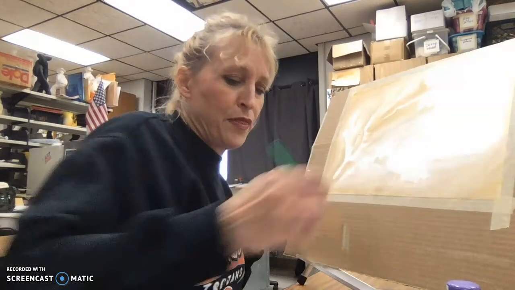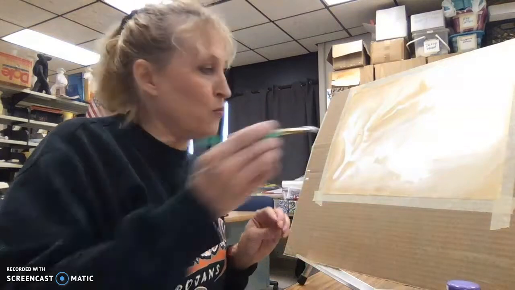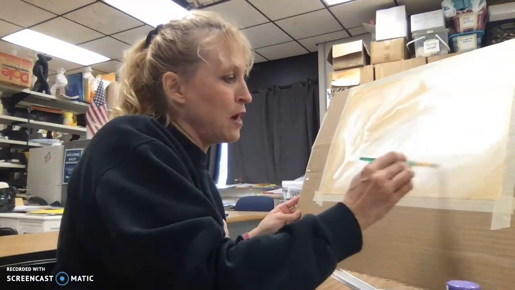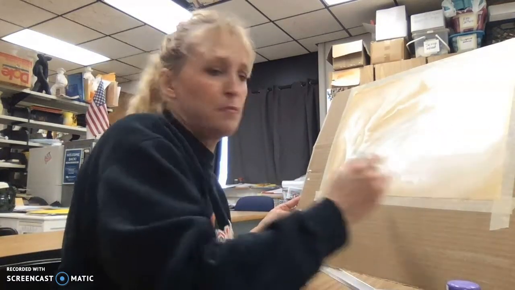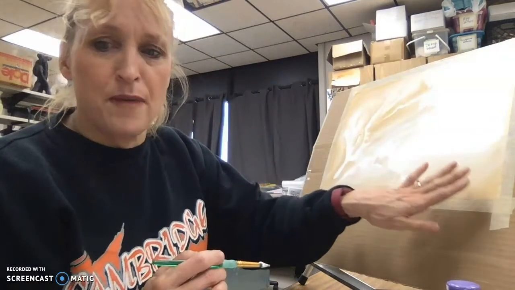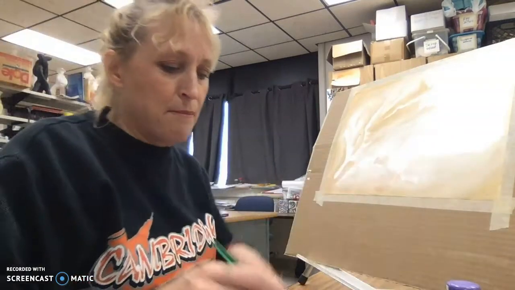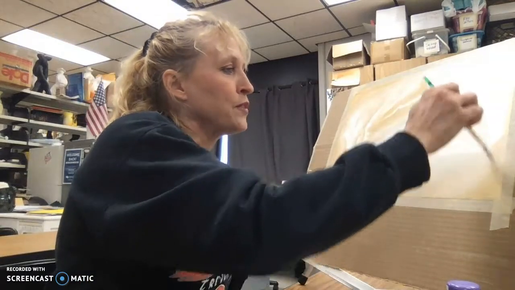Now notice that I'm using paint without washing out my brush. That's how you mix it. So I'm just painting right over the top. I started with my darker color, and then I'm putting the white right over the top of it.